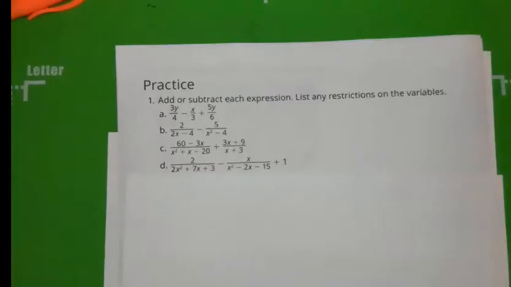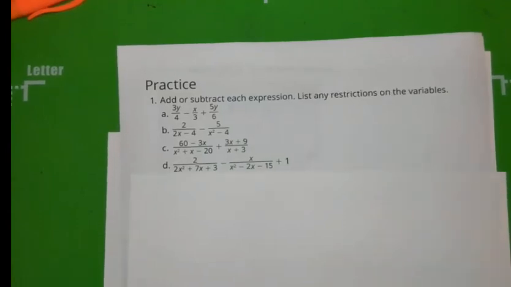Okay, now we've got 4 items. These are way more involved than the ones we just did, but these are all addition and subtraction of rational expressions. And these we will list our restrictions on the variables. That means we cannot use any variable that would produce a 0 in a denominator.